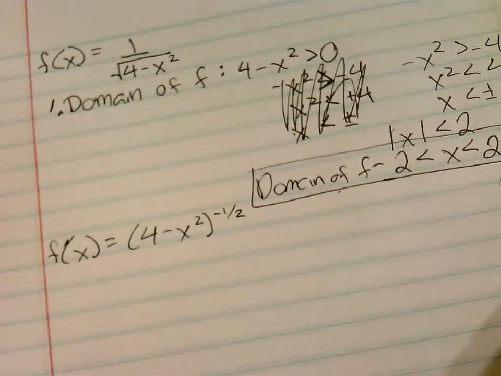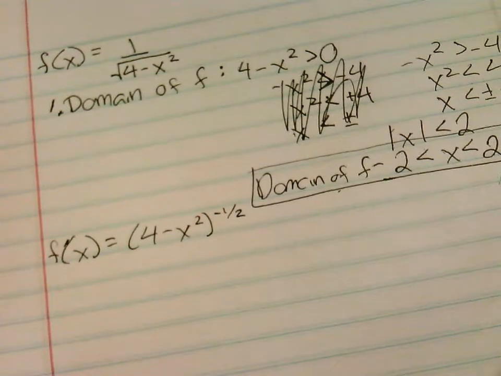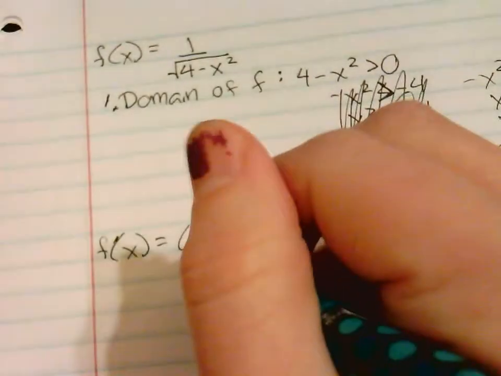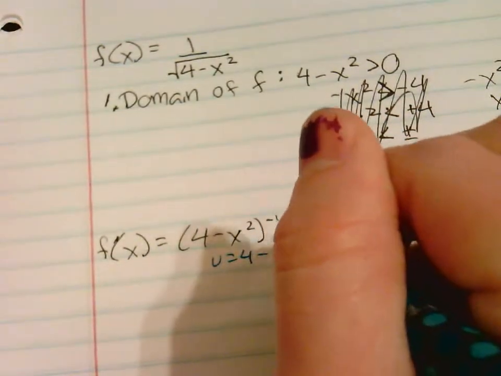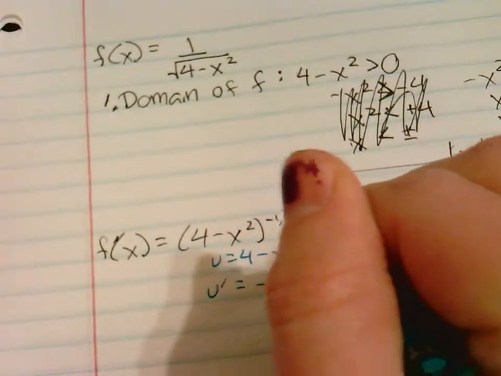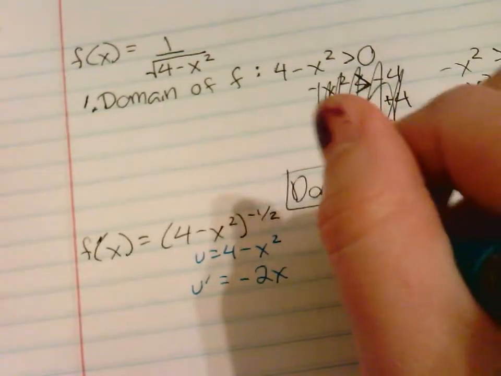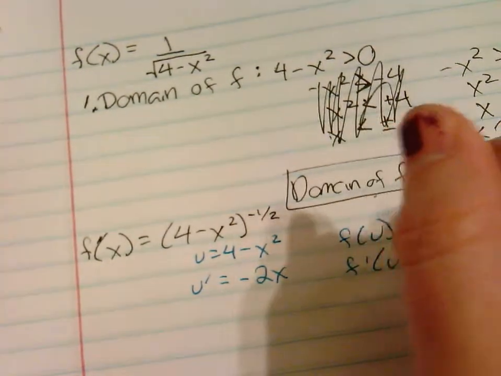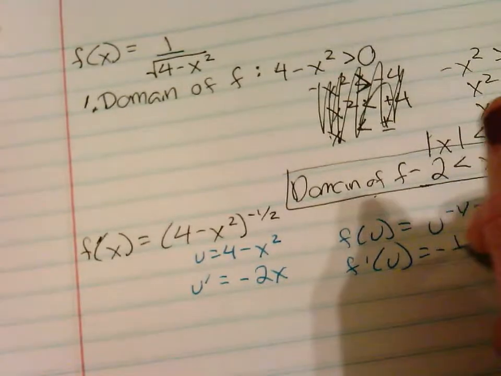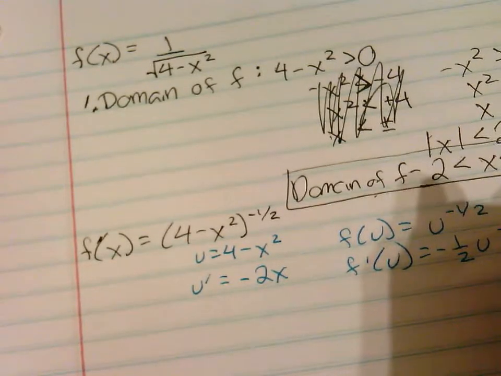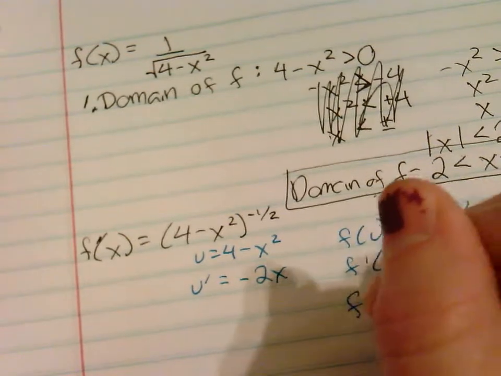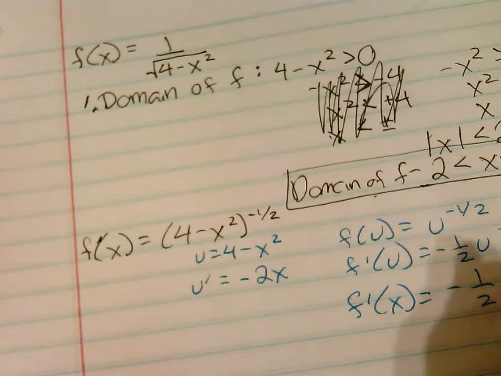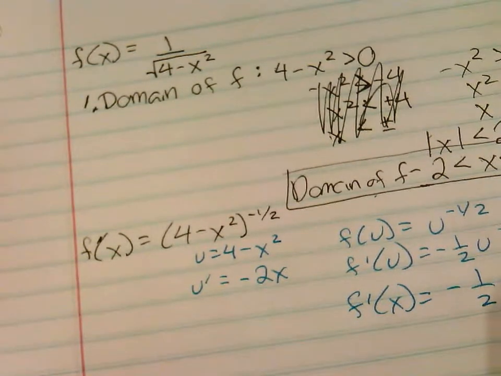You're going to be doing a chain rule here. u is 4 minus x squared, u prime is negative 2x. f of u is u to the negative 1/2, f prime of u is negative 1/2 u to the negative 3/2. So f prime of x is negative 1/2 times 4 minus x squared to the negative 3/2.